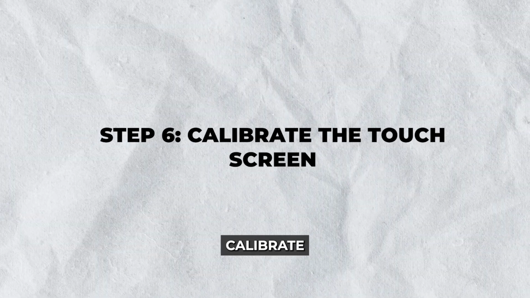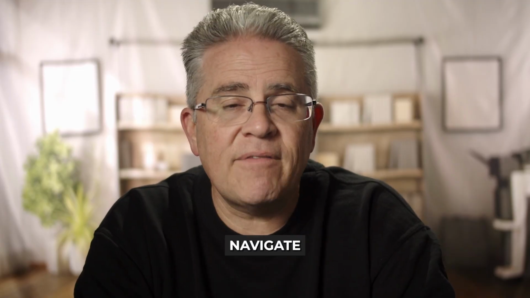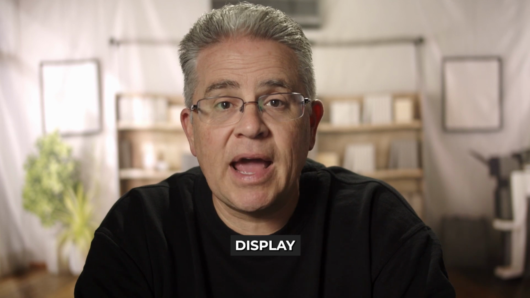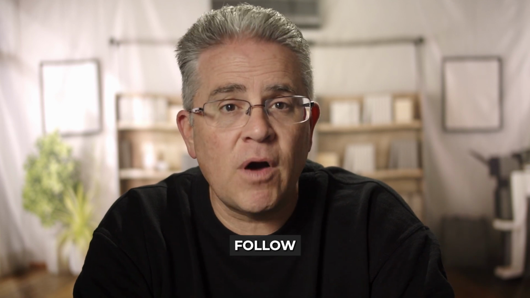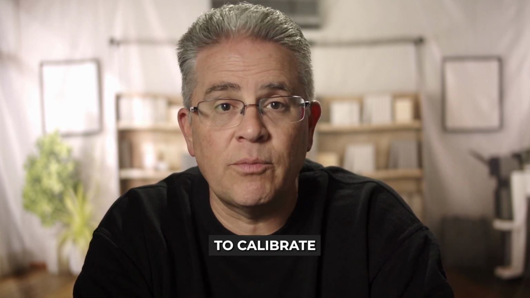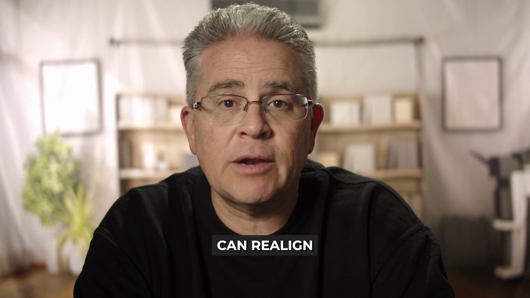Step 6. Calibrate the touch screen. Your Lenovo tablet might need recalibration to register touches accurately. Navigate to Settings, select Display, and look for the calibration option. Follow the instructions on screen to calibrate your touch screen. This process can realign touch input to screen display accurately.